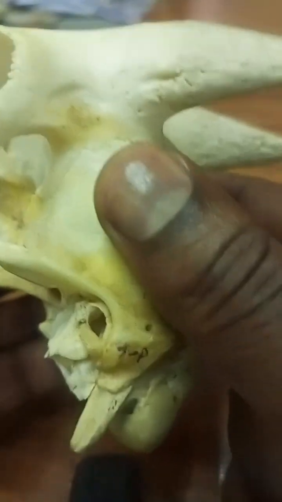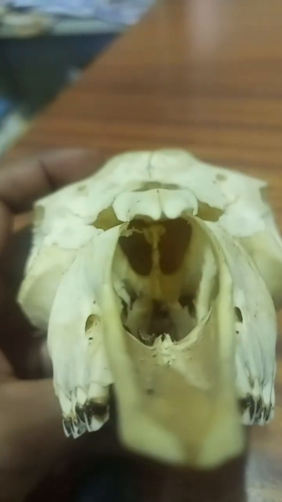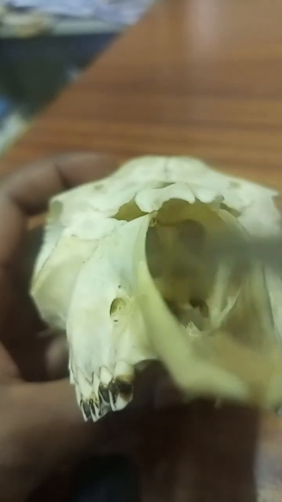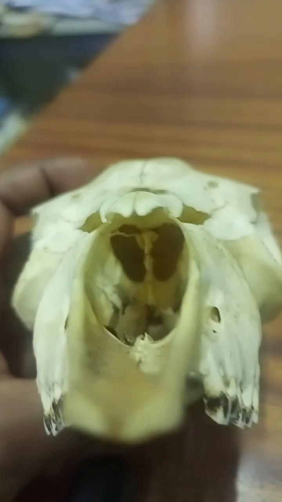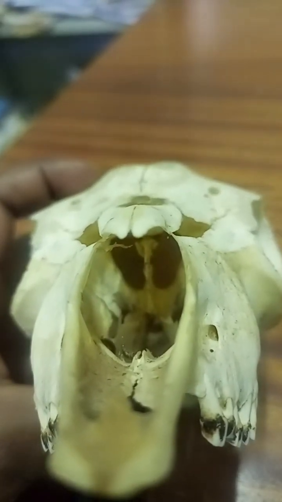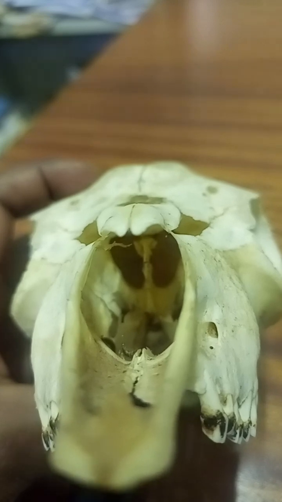So the cranium, as we saw, is located in this region. So it is a very important bone in that it separates the nasal cavity and the cranium, where the brain is contained, meaning that it acts as a partition of some sort between the brain and the nasal cavity.